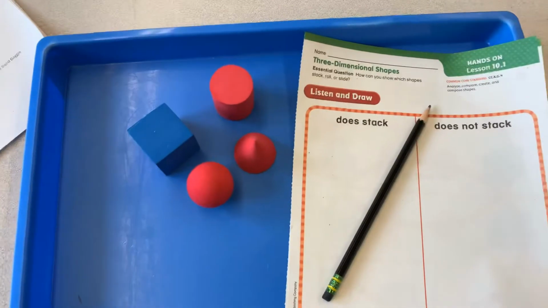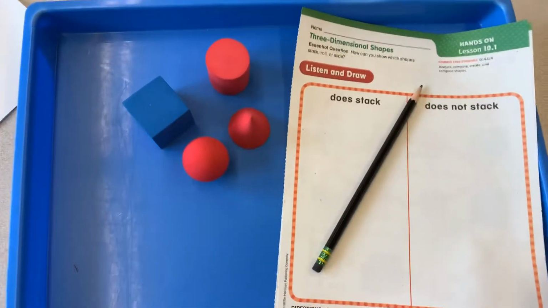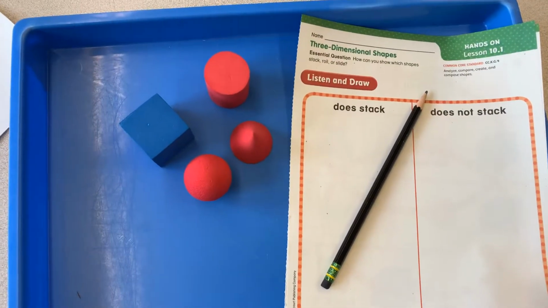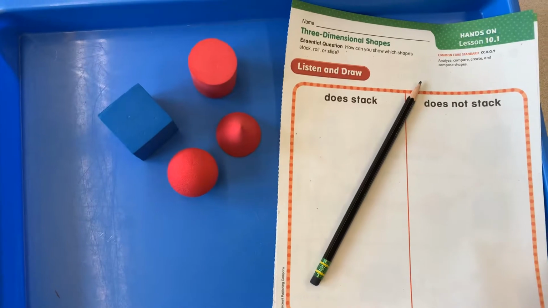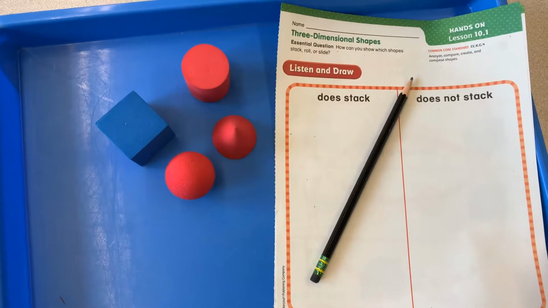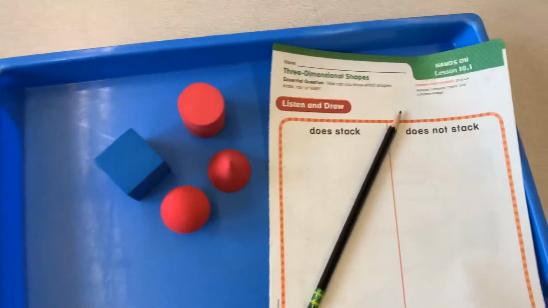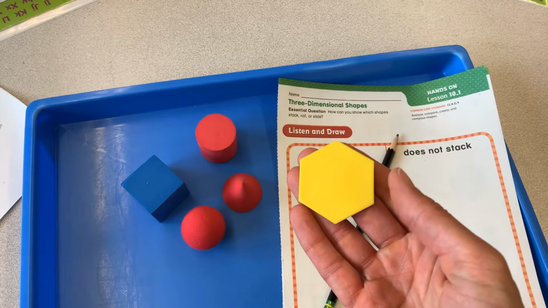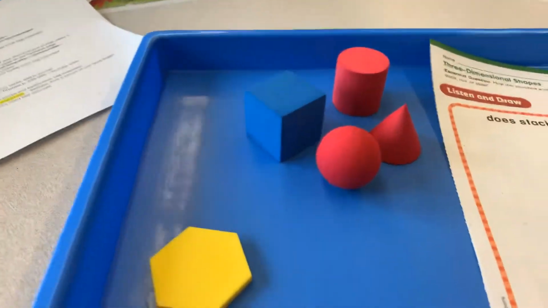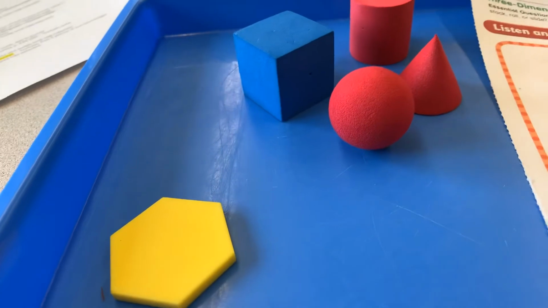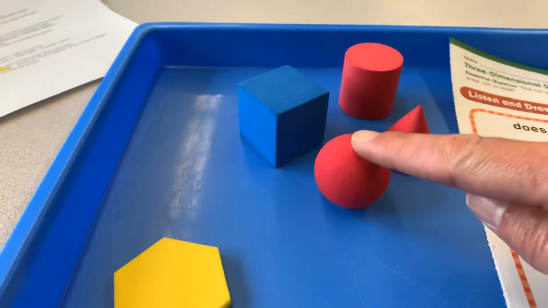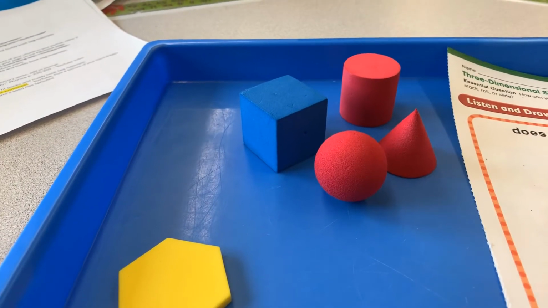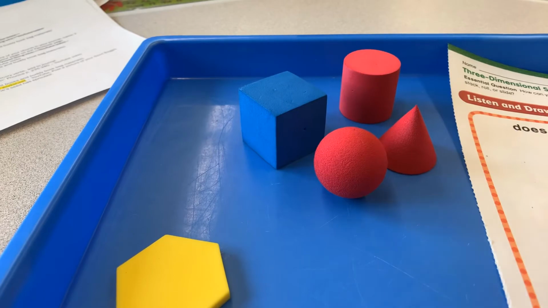All right, let's begin, kindergarten. Our brand new chapter 10 is all about three-dimensional shapes. Three-dimensional shapes are a little bit different than the two-dimensional shapes we've been learning about so far. Two-dimensional shapes, like this hexagon, are flat. Three-dimensional shapes, as you can see, we say they have form, meaning they have three dimensions. They are tall, they are wide, and we say they are deep.